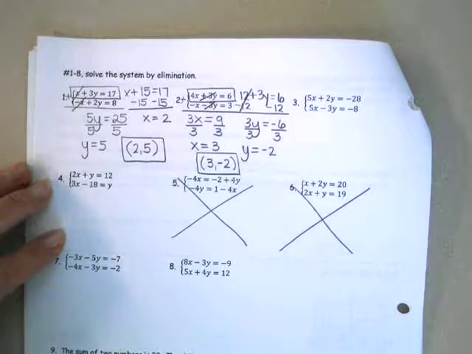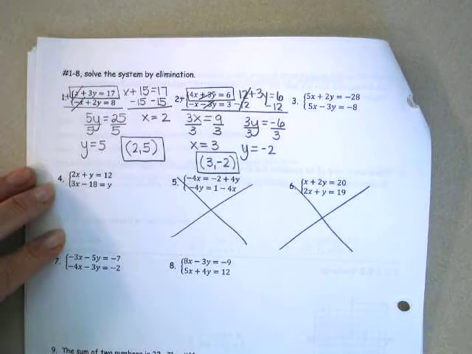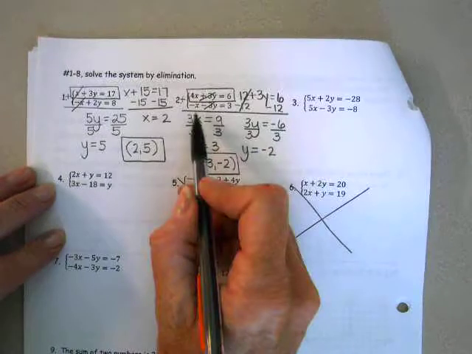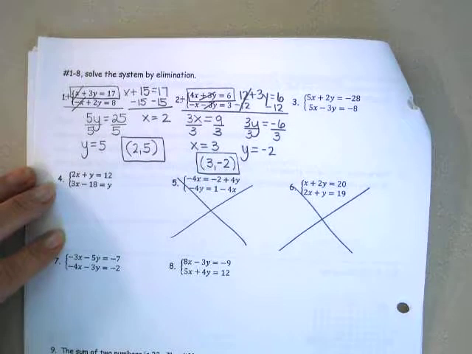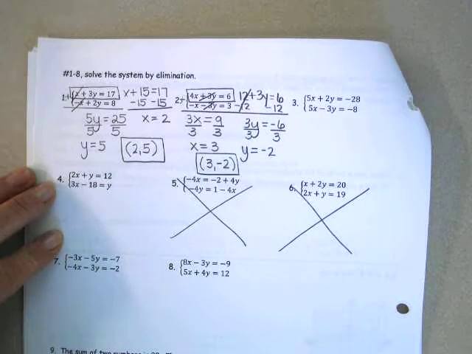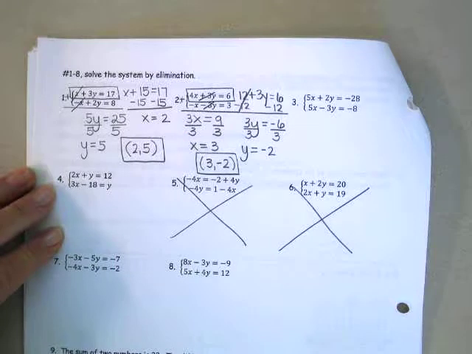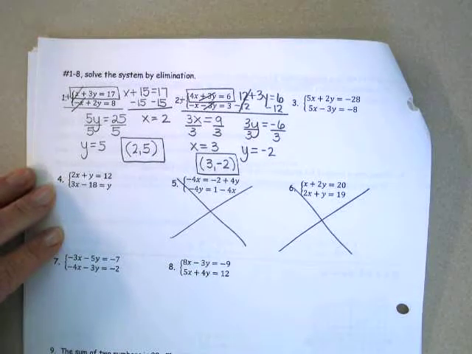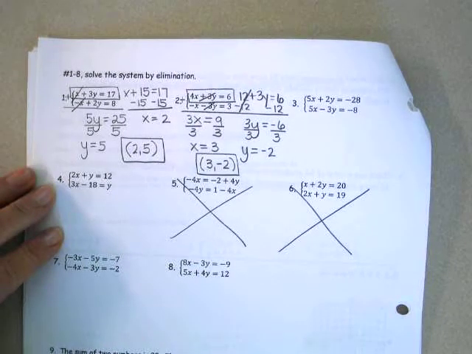If you want to make sure you are doing them correctly, you can always take your points and plug them into the other equation and make sure that you are getting this equation to be true with your solution. Okay? So now we are going to go to example number 3. On number 3, you will notice that neither your x's nor your y's cancel. If that is the case, you must multiply either the top equation or the bottom equation or both equations by a number to get them to cancel.